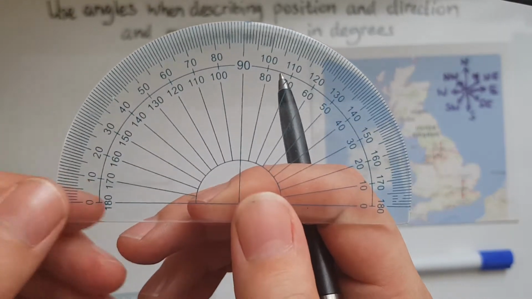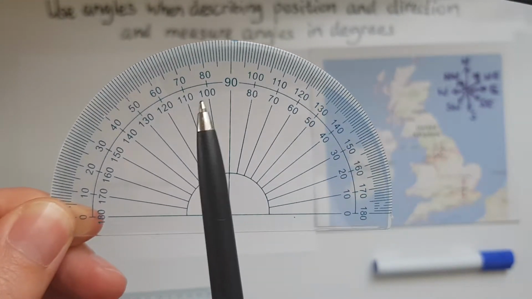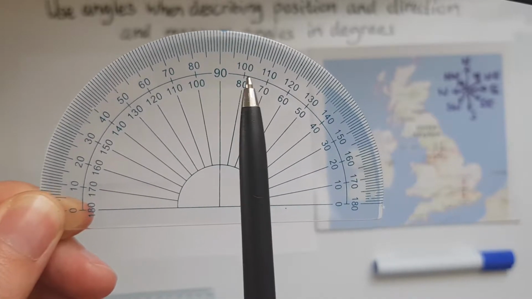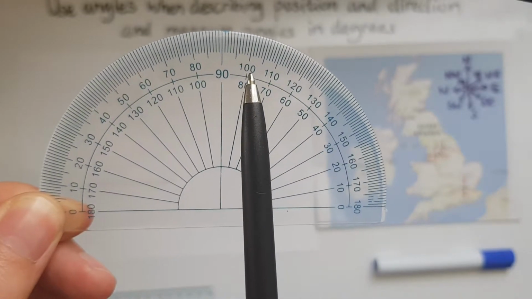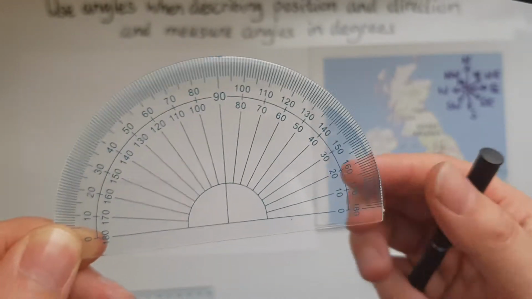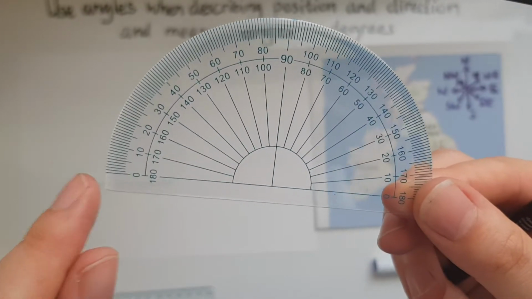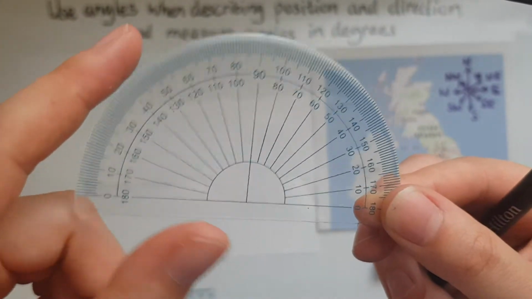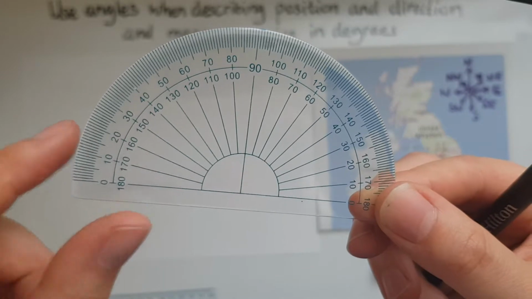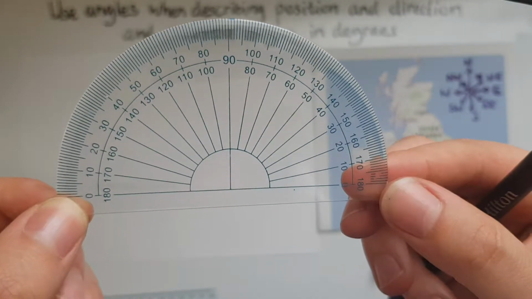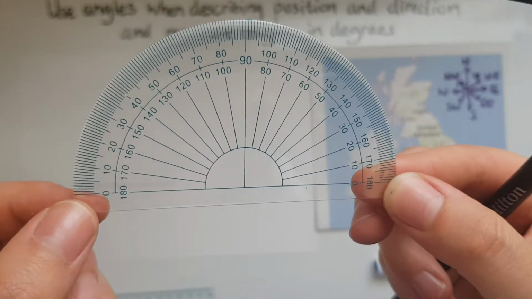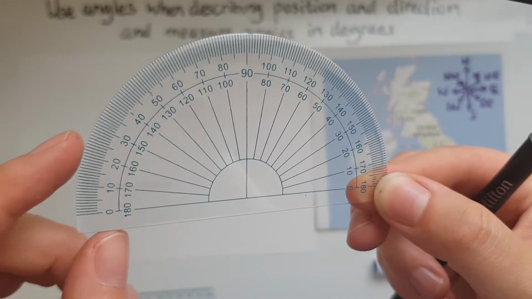You will see that 100 is there, but it's also there as well. And why is that? Because a protractor works in similar ways to a calculator. It starts from 0.